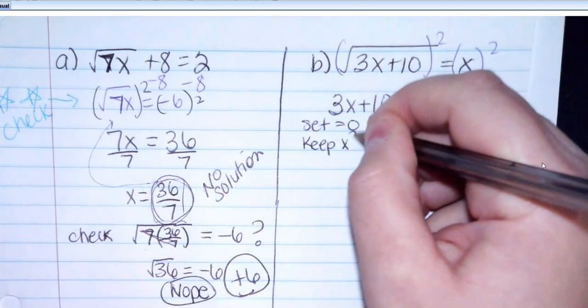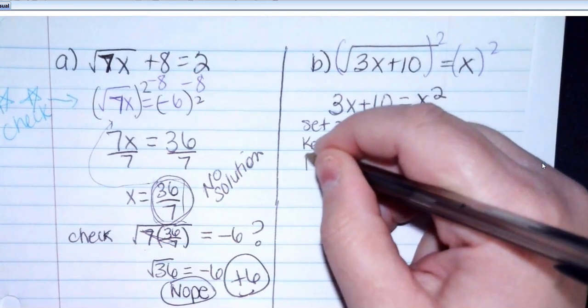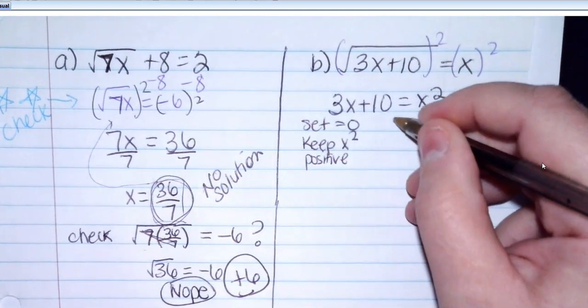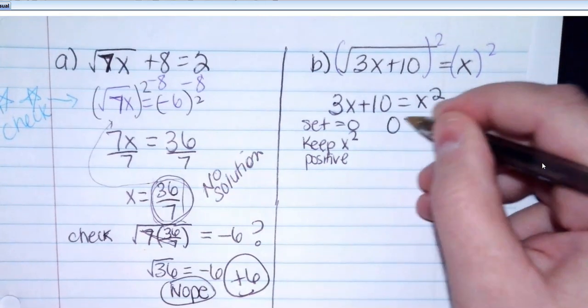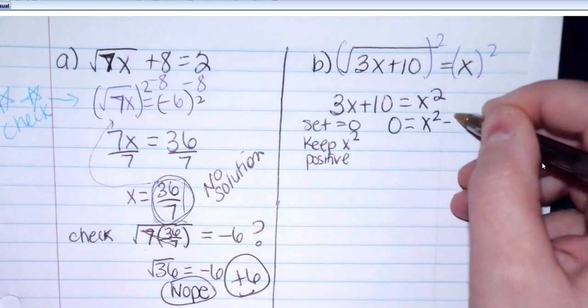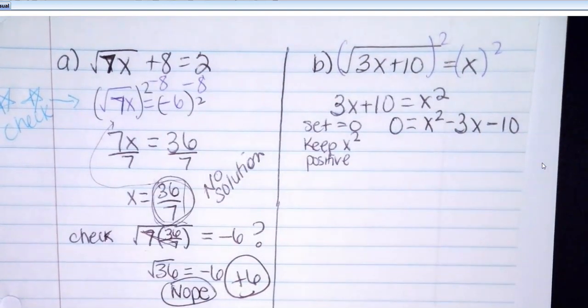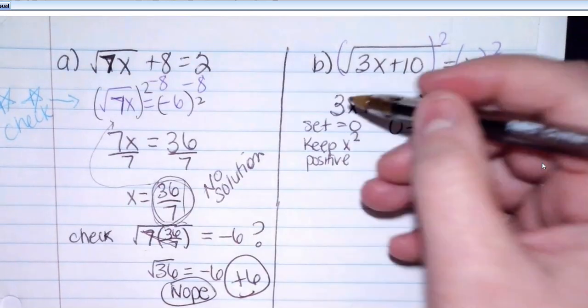Keep your squared term positive to make it easier to do. So when I do that, I'm going to subtract 3x, and I'm going to subtract that 10 from both sides. Okay, now this is completely your choice.